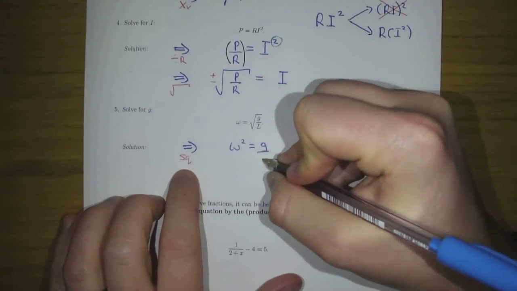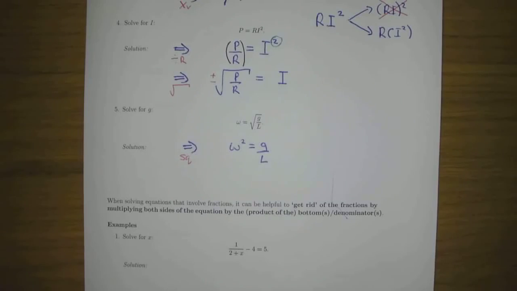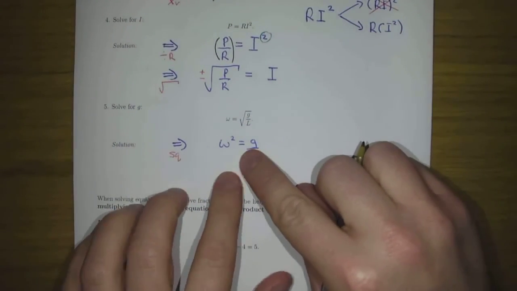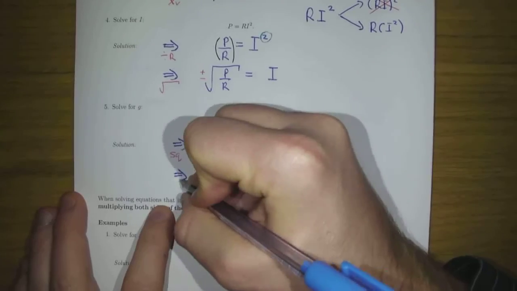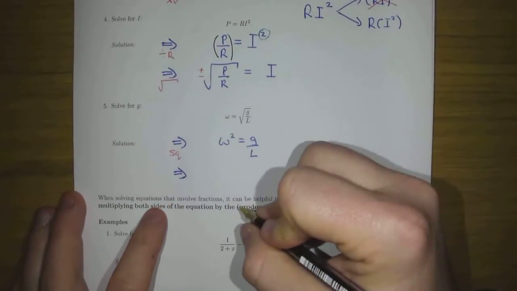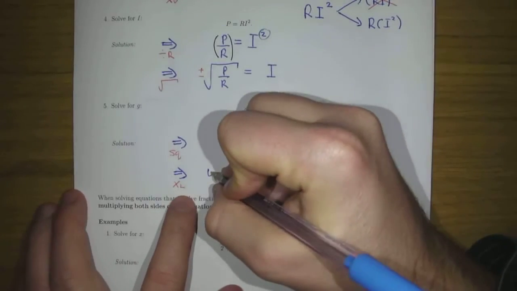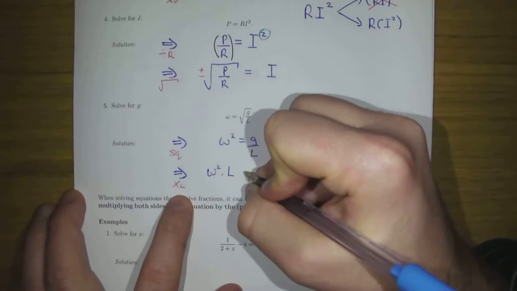You'll have g divided by L. And I just said it there, divided by L. That's stopping g from being on its own. So I want to get rid of that divided by L. What is the inverse of dividing by L? Inverse of dividing by L, multiplying by L. Do it to both sides. So it's the same principle the whole way through.